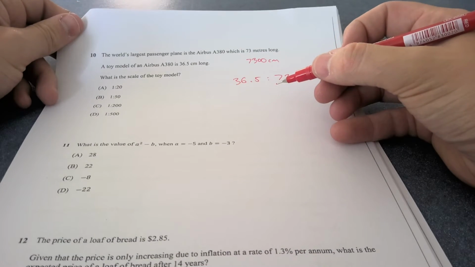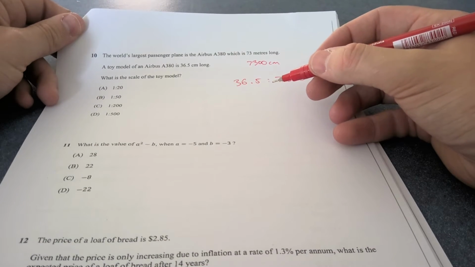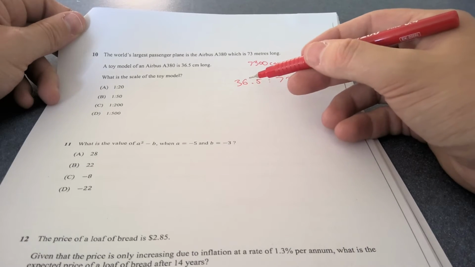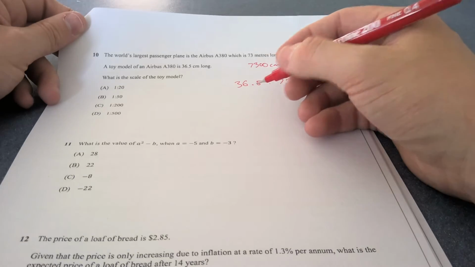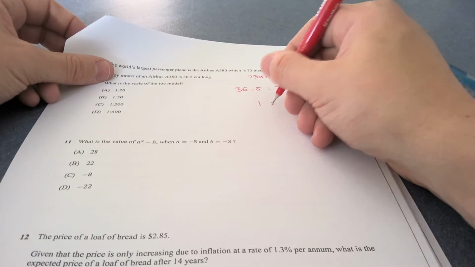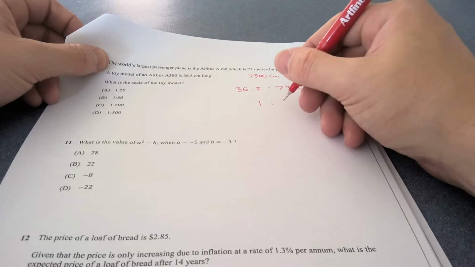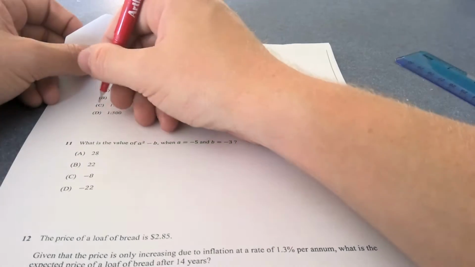And now we can write this as a ratio, so 36.5 to 7,300. And then simply got to simplify this ratio, and the way that we simplify ratios is just divide both by this number. So 36.5 divided by 36.5 is 1, and 7,300 divided by 36.5 is 200, giving us C.